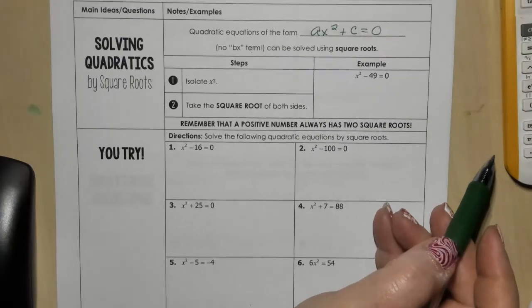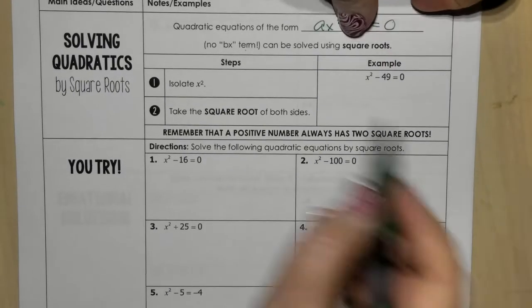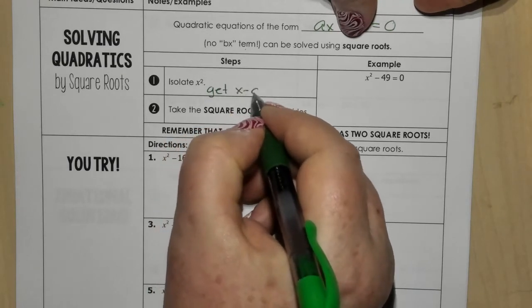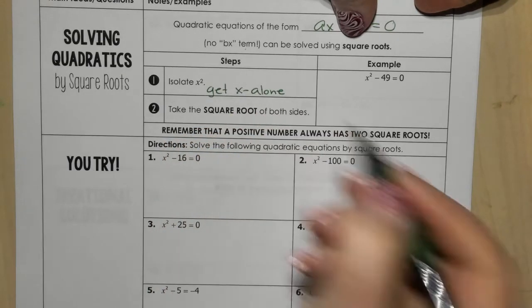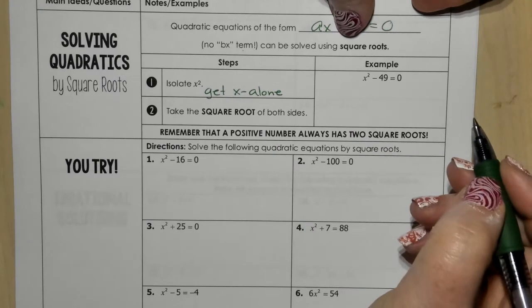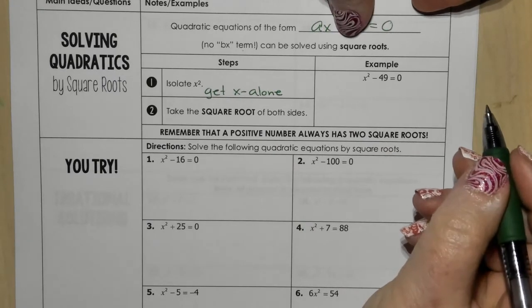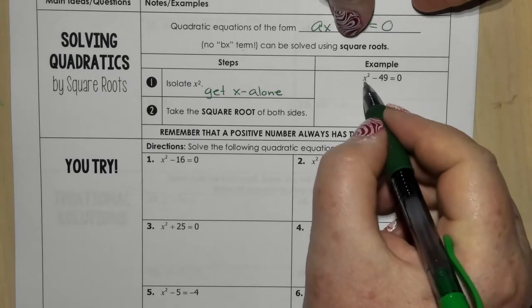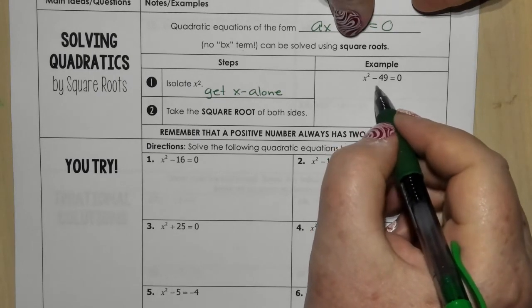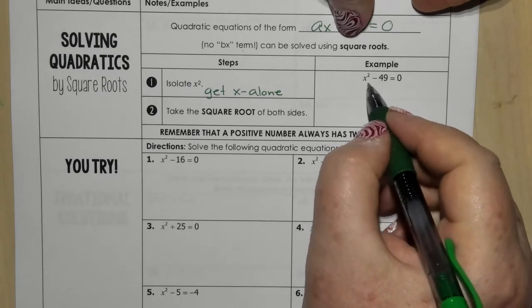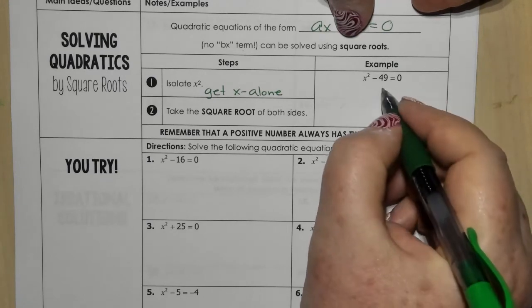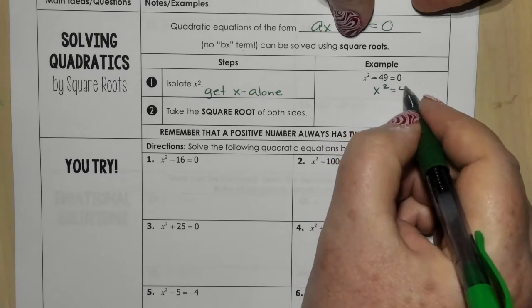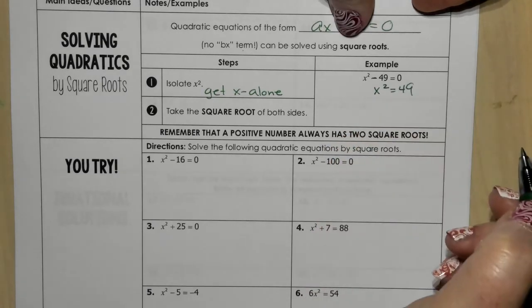So step 1 will be to isolate your x. That means get x alone. So here's an example, x squared minus 49 equals 0. We need to get x alone. Currently, the minus 49 is on the left-hand side with the x squared. Let's move it to the right-hand side. The opposite of minus is plus. So there he is over there.